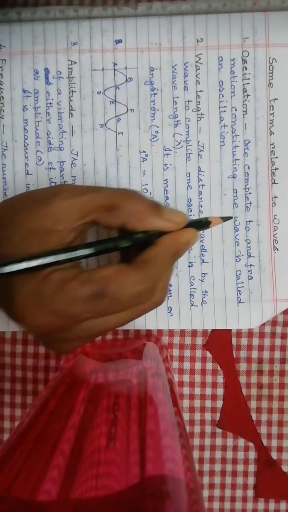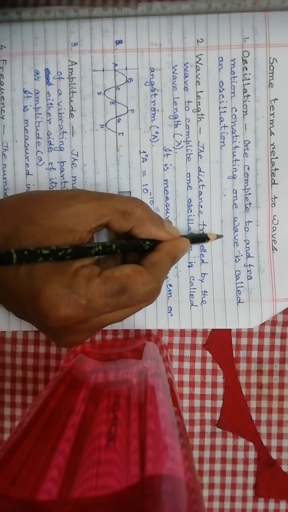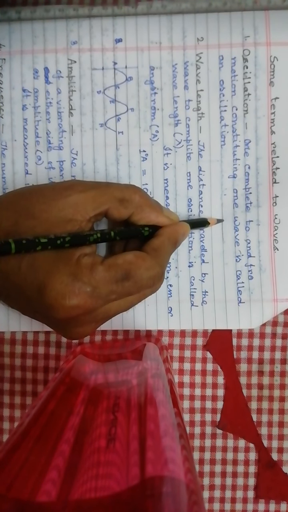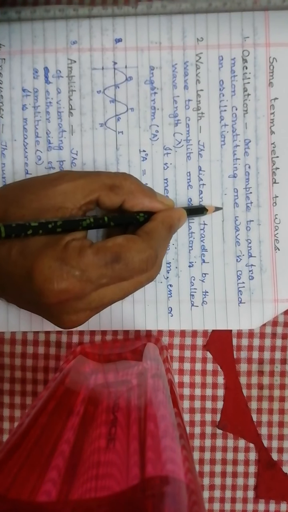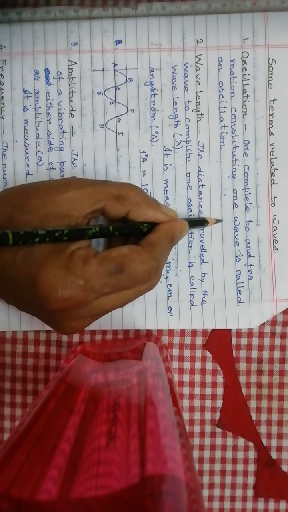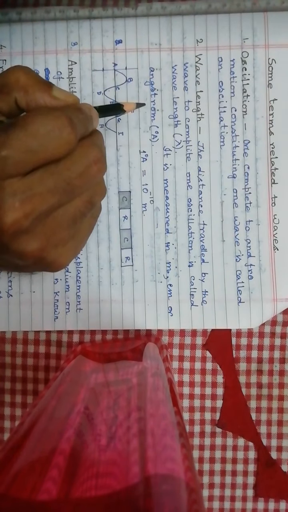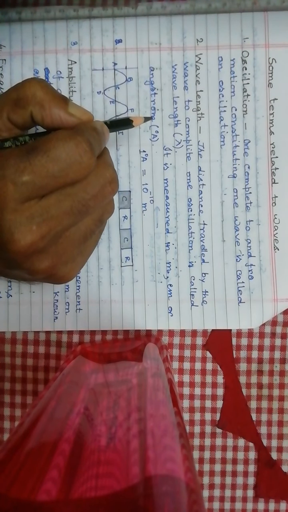First of all, to and fro motion. When an object moves along the same path again and again, it is known as to and fro motion. Say a particle moves in this direction, then comes back, then moves in that direction and comes back. That means it describes this path again and again. It is known as to and fro motion.